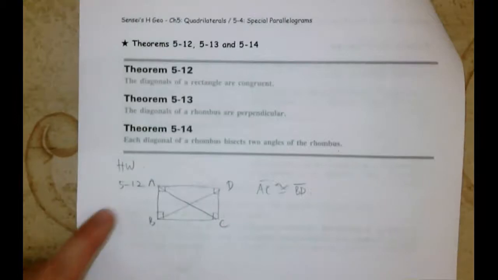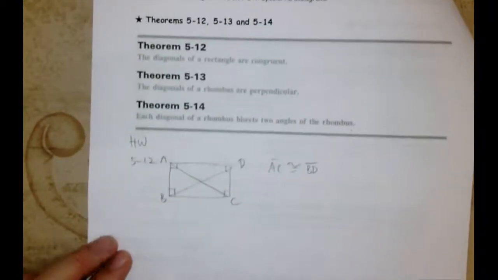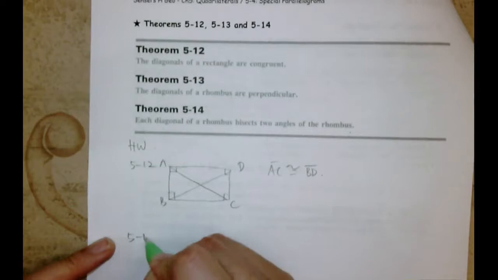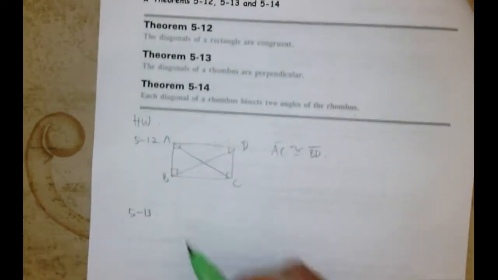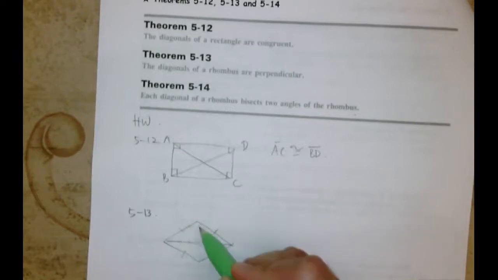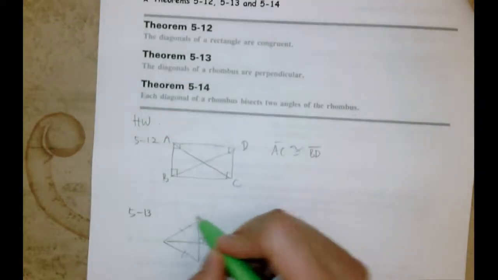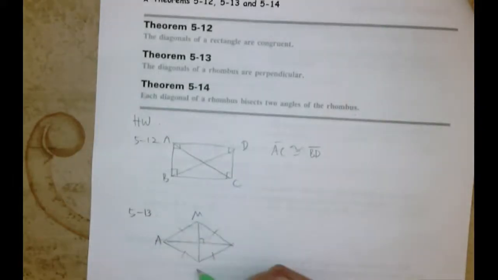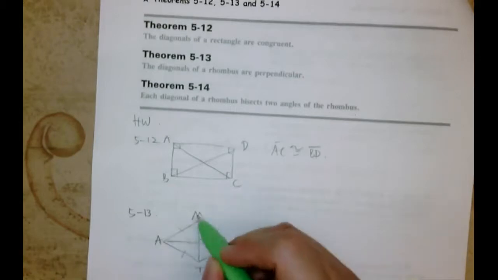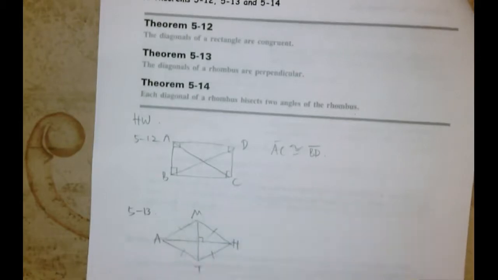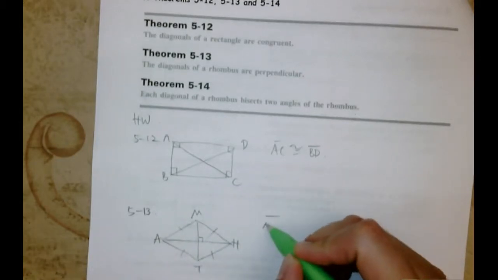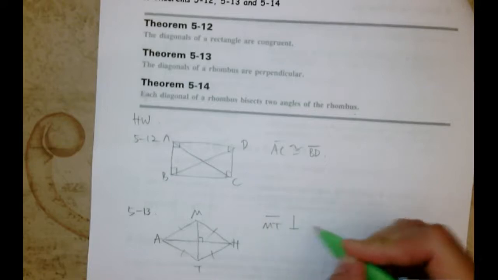Okay, so this is what you have to do, and just come up with roadmaps. You don't have to write it. Okay, here's the rhombus. Four sides are congruent. You have to prove that. Let's call this MATH. Okay, so you have to prove that MT is perpendicular to AH.